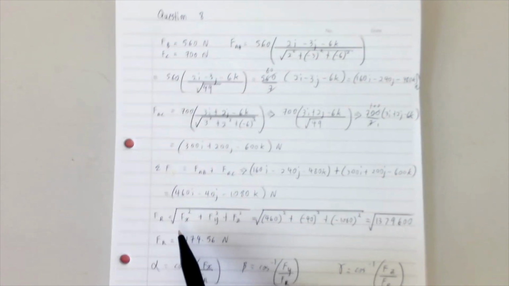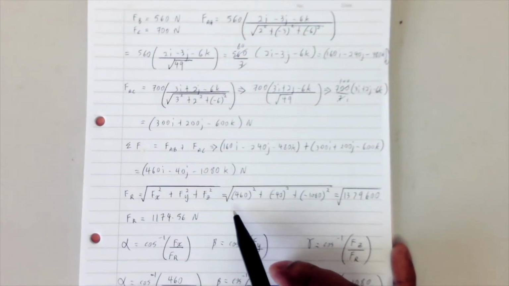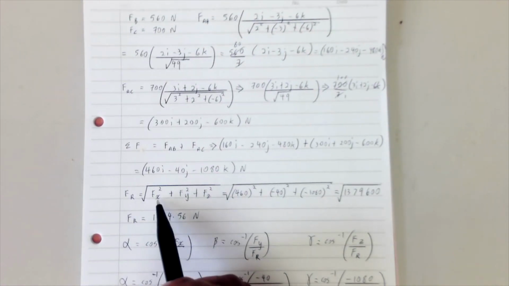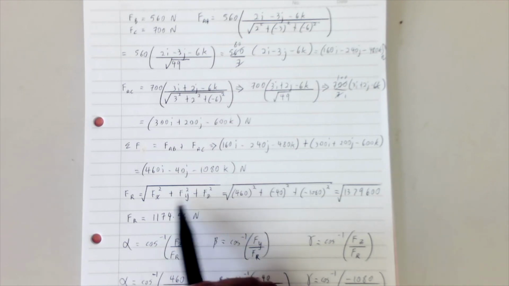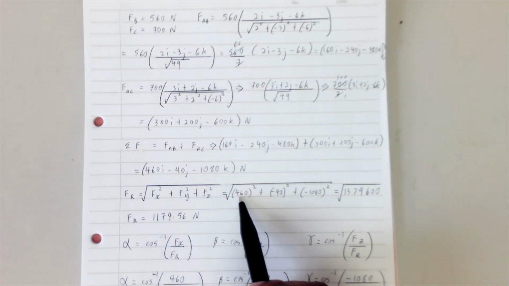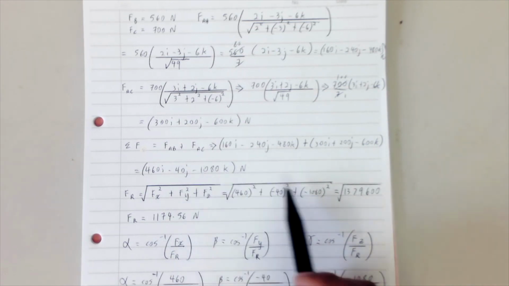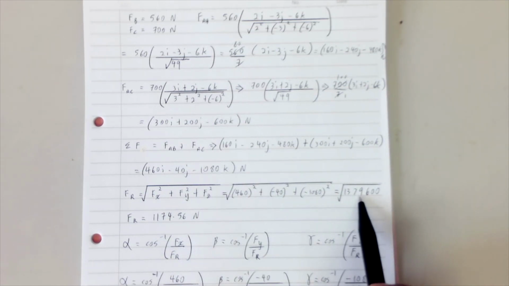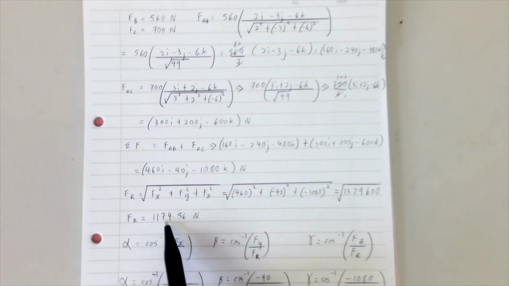Now we're going to find the resultant: Fx squared, Fy squared, Fz squared, square root. We replace the values here, and we got 1379600, and then the square root gives 1174.56 Newton. So now we already have the resultant force.